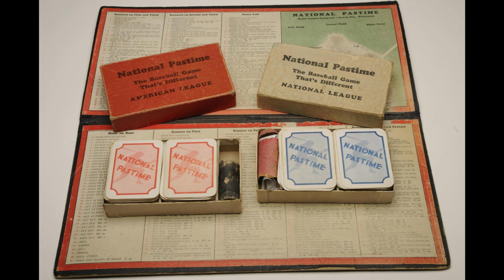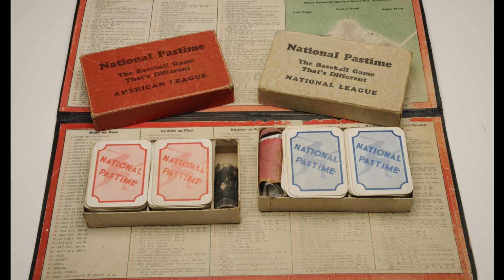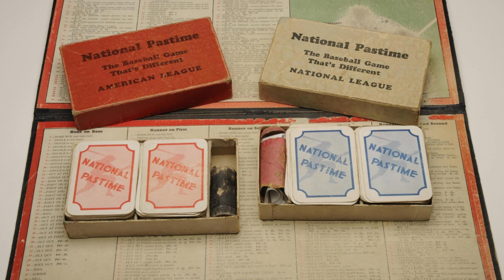The result was a game called National Pastime, a 1930 game that was arguably the first tabletop sim. National Pastime was an utter commercial failure. It was such a spectacular failure that the company went bankrupt before a year and a half was over.